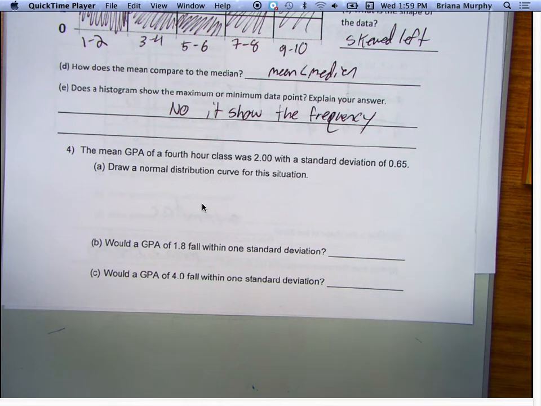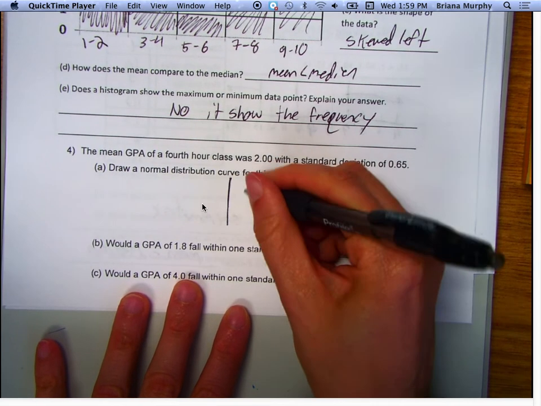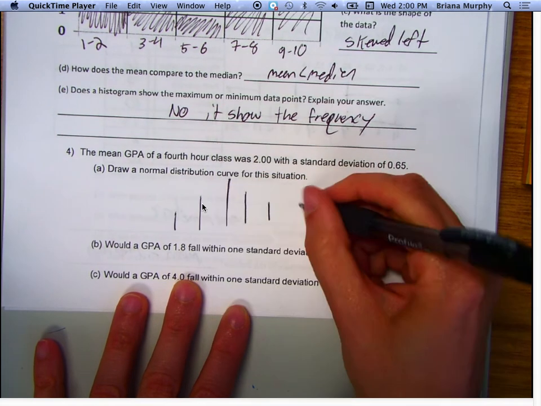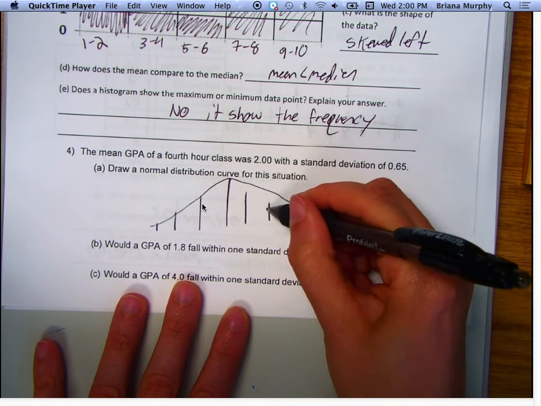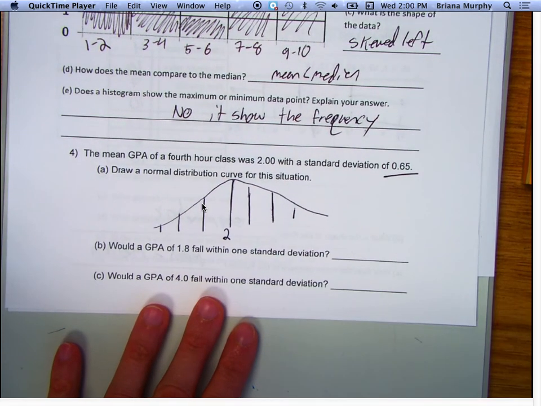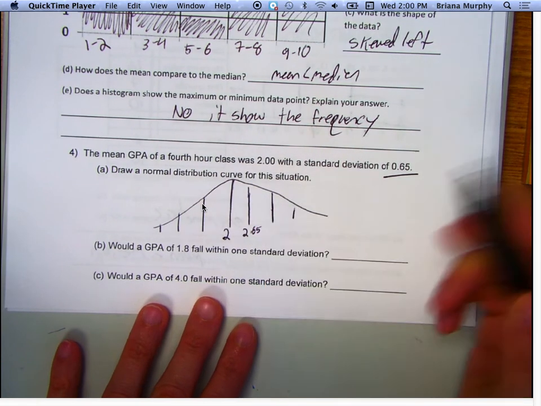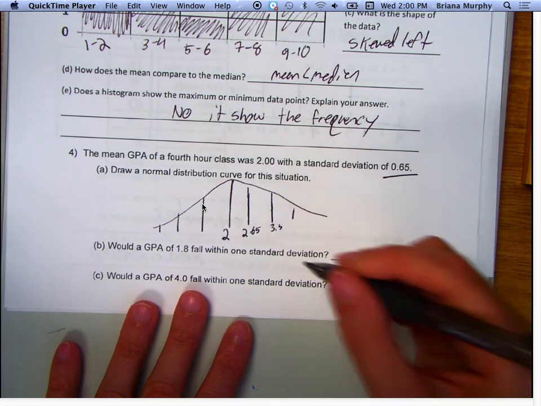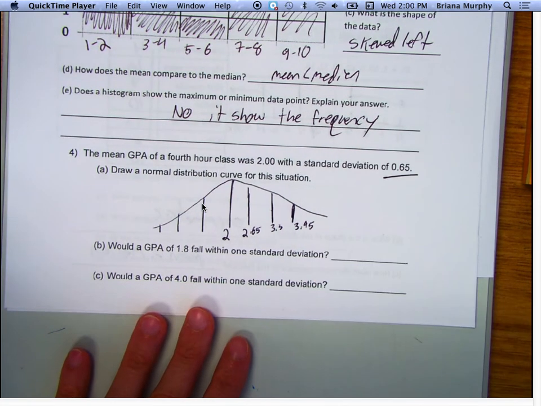Let's focus. Okay, we have our normal distribution. Remember, we have our mean in the middle, 1 standard deviation, 2 standard deviations, and 3 standard deviations, right? It's got that normal distribution. Right here is my mean, it's 2. My standard deviation is 0.65, so I'm going to go 2 plus 0.65, that's 2.65. And then 2.65 plus 0.65 gives me my second standard deviation. And then my third standard deviation, 3.95. Do we have to go all the way to the third one?